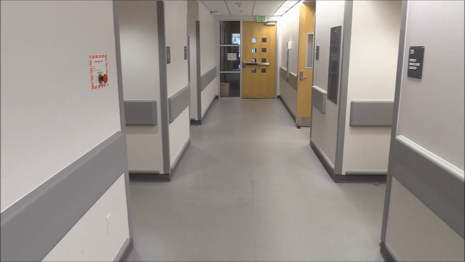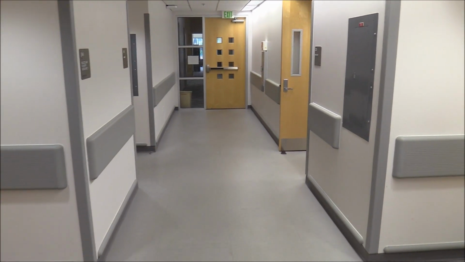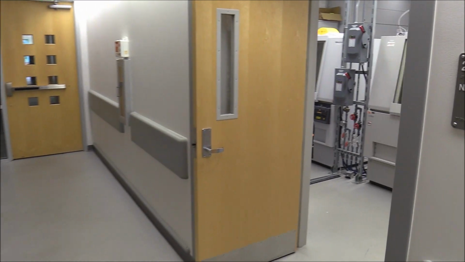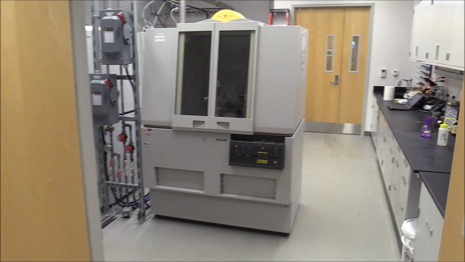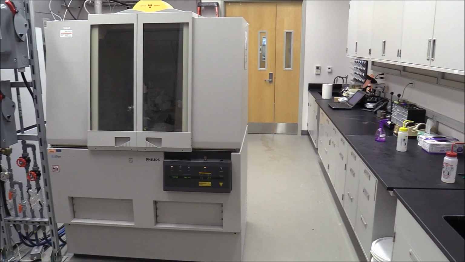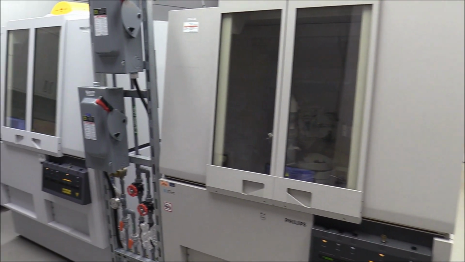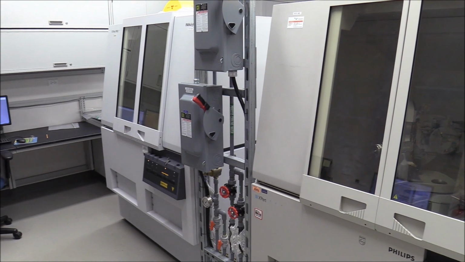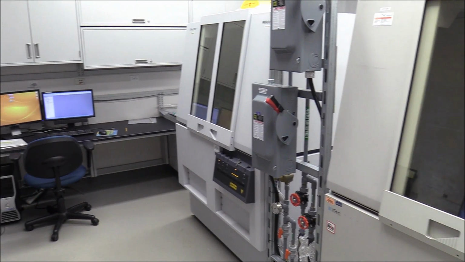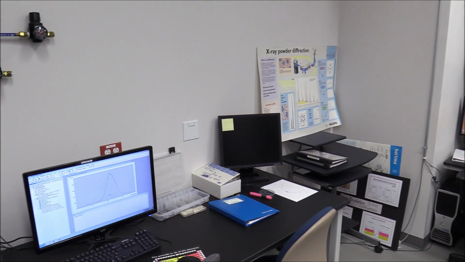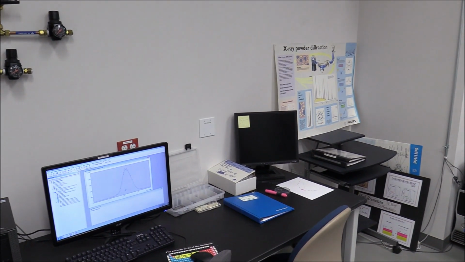The last room on our tour houses the X-ray diffraction lab. It's got two X-ray systems. There's a material research diffraction system for specific analysis such as rocking curve analysis and reciprocal space mapping, and a powder X-ray diffraction system which is used for phase identification and quantification analysis. The lab also provides specialized software for data reduction and analysis.